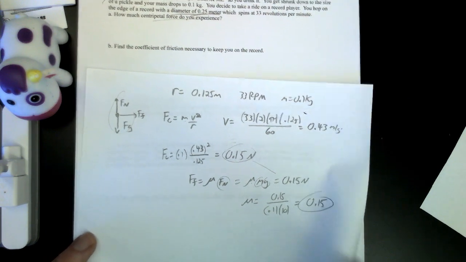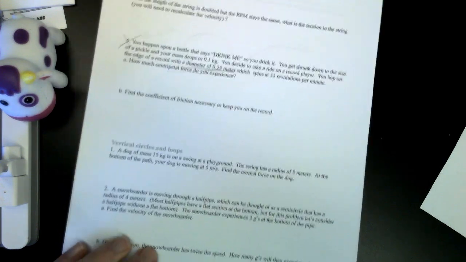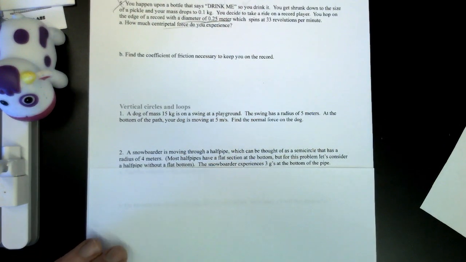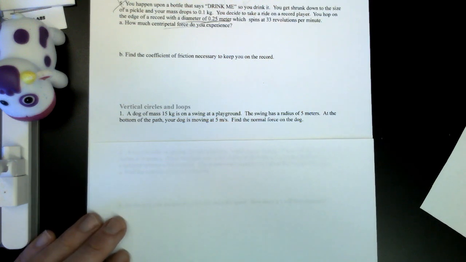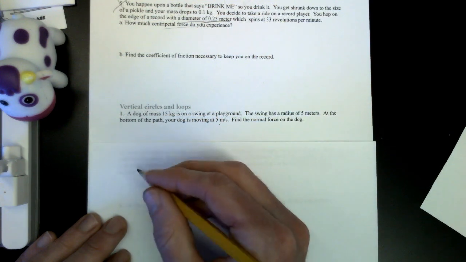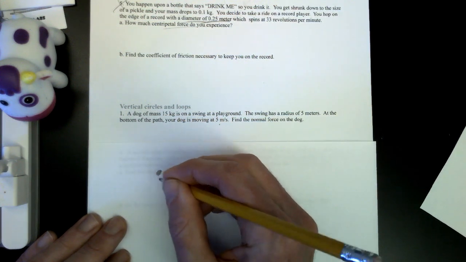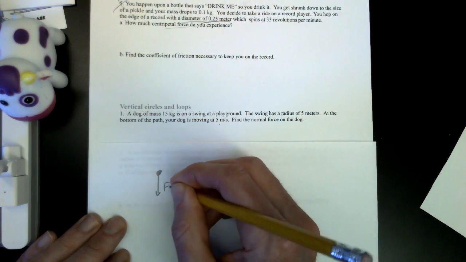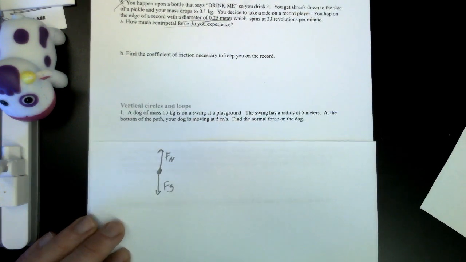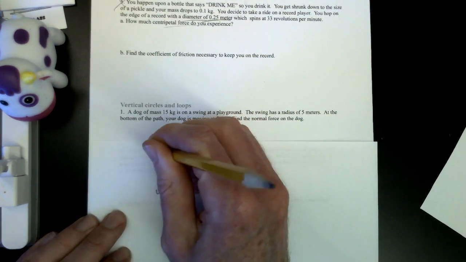Okay, phew, moving right along. Vertical circles and loops. All right. A dog of mass 15 kilograms is on a swing in a playground. The swing has a radius of 5 meters. At the bottom of the path it's moving at 5 meters per second. Find the normal force on the dog. Okay, so free body diagram time. We've got gravity here, and we've got normal force there. So I'm going to make my normal force bigger than gravity.